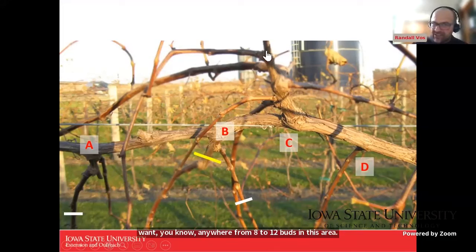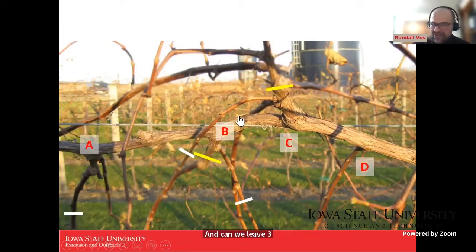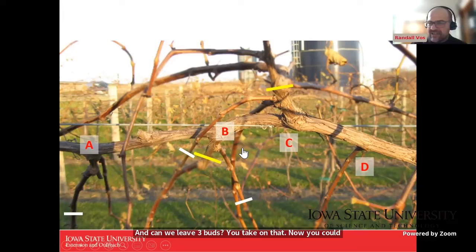If you look at item C, we're starting to get a fairly long arm, and that's where it probably makes the most sense to keep the cane that's up here, because it's originating closer to the cordon. Can we leave 3 buds, give or take, on that? Now, you could argue the canes from B and C are on top of each other. Is that ideal? Not really, but it's impossible to find the perfect plant. Completely impossible. So sometimes that happens. We just want to get them evenly distributed.